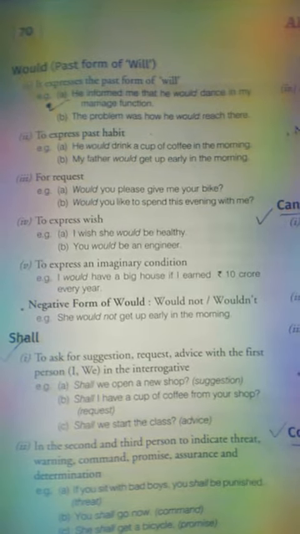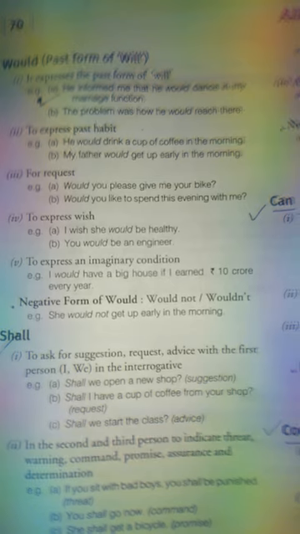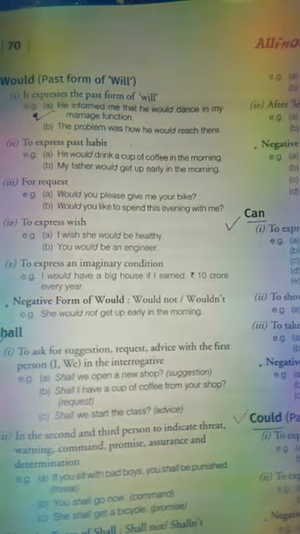Let's have a look. And now it's all about would. Would is the past form of will, and it has certain other usage as well, like it expresses the past form of will. For example, he informed me that he would dance in my marriage function. The problem was how he would reach there. In place of will, would is being used. So you have to keep this in your mind.